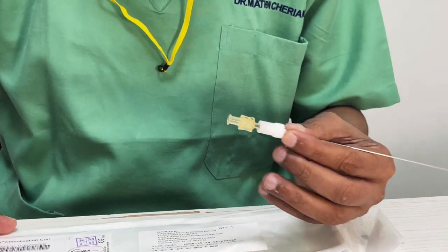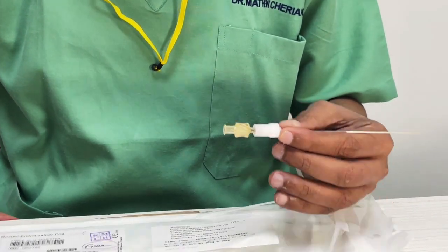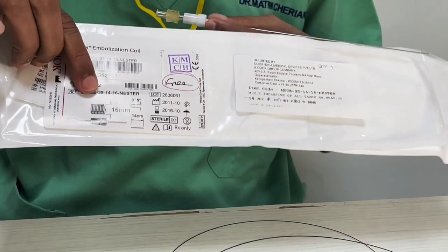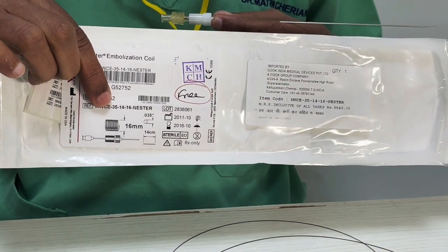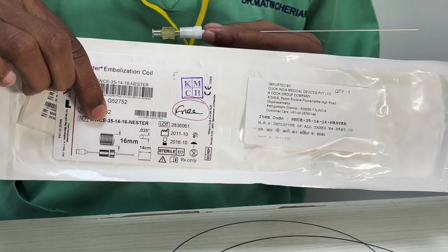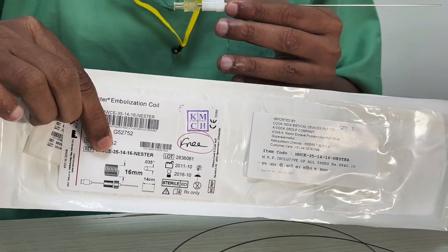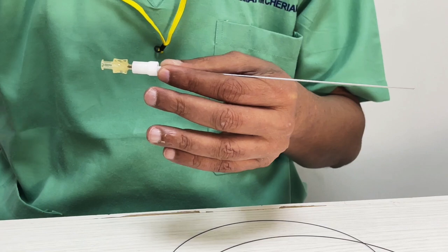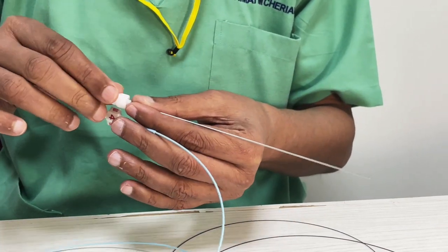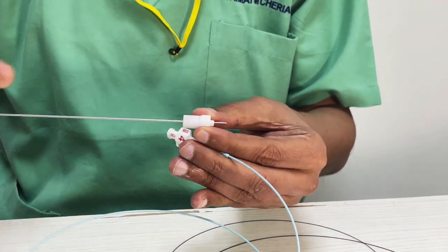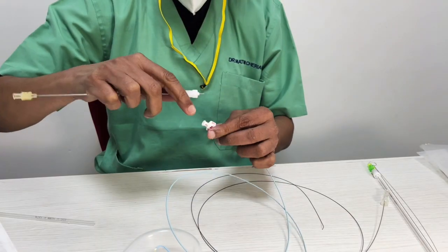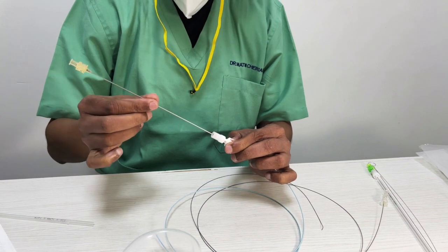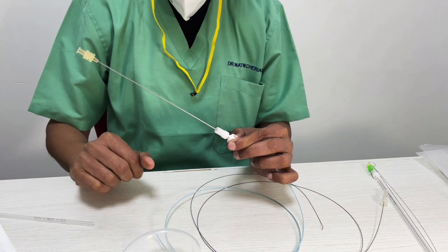So these are 3-5 coils. If you see over here, it is written Nestor embolization coil, and it's written 3-5 over here. Can you see the 3-5 written here? So the 3-5 means that it will go to any catheter that can take a 3-5 wire. So technically a 3-8 is perfect because it gives that extra space. So what you're supposed to do in real practice is this. You push this all the way down, bring it onto the hub, and you connect it this way. Now once you have connected it this way, you will find that it is very stable.